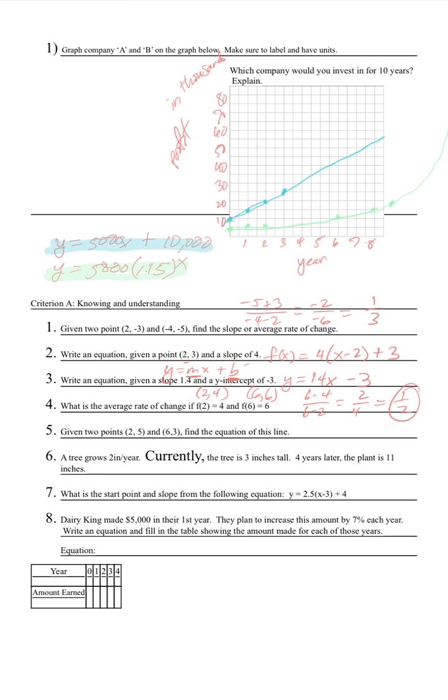So your slope's 1/2. Given two points, find the equation of a line. So you want to find slope first. So 3 minus 5 over 6 minus 2. And you would get -2 over 4. So you're going to get -1/2 as your slope.